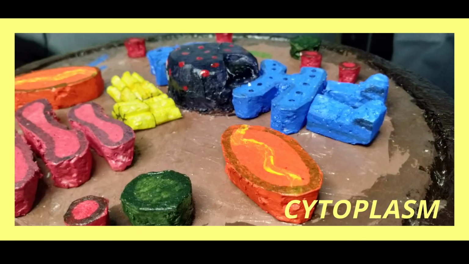Cytoplasm is a thick solution that fills each cell and it's enclosed by the cell membrane. It is mainly composed of water, salts, and proteins. In eukaryotic cells, the cytoplasm includes all the material inside the cell and outside of the nucleus.